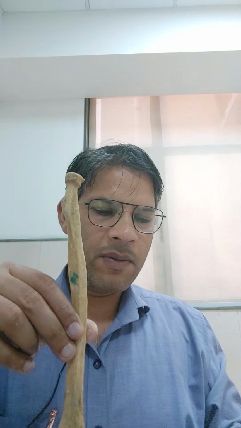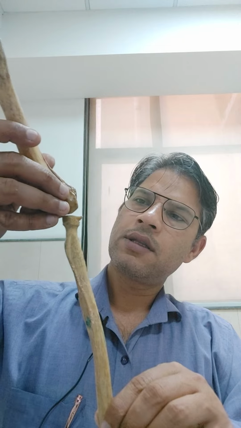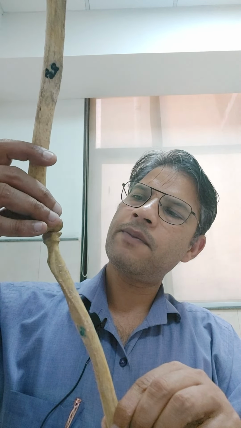Okay, now a very important thing, look at this. This is the anterior oblique line, and articulating like this. This is the capitulum. This is articulating here.